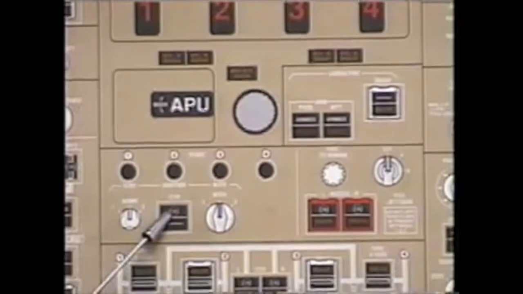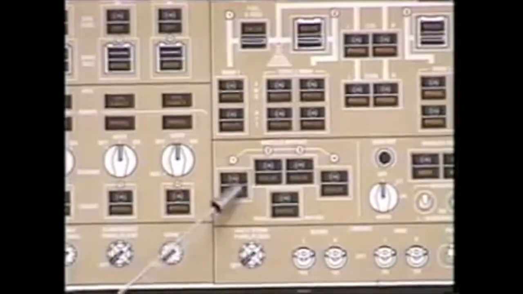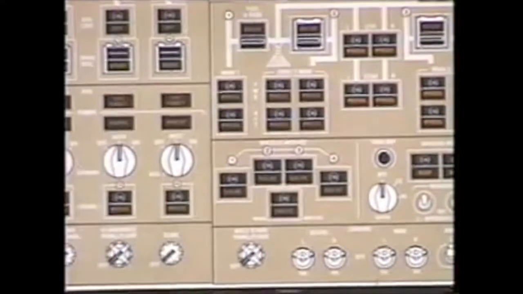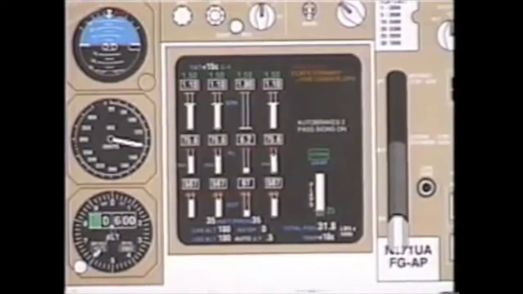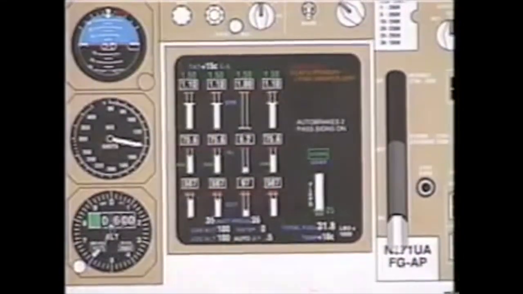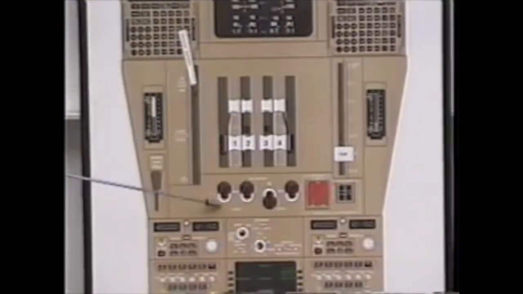Turning on the continuous ignition switch, turning on the cell on the ice, flaps out of up, or a fuel lever out of cutoff with the N2 less than 50%.